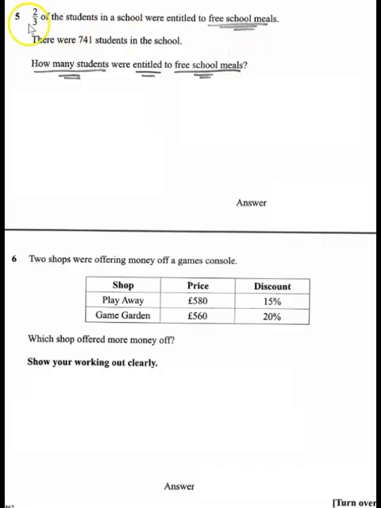Question 5 has 2/3 of the students in a school were entitled to free school meals. There were 741 students in the school. How many students were entitled to free school meals? First thing to do is it would be 2/3 of 741.